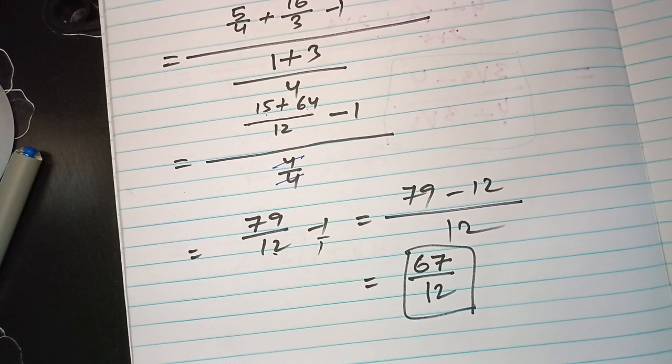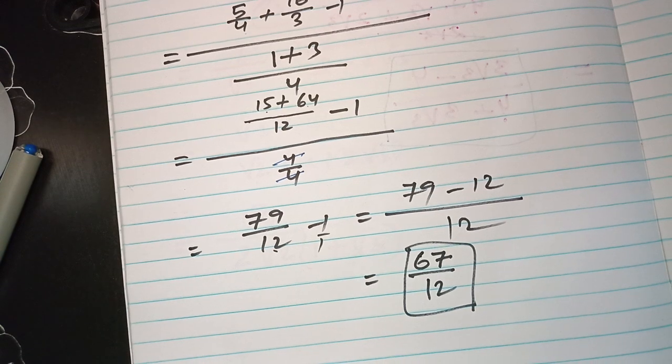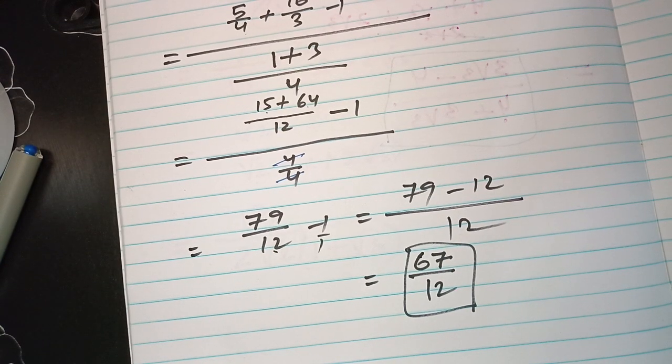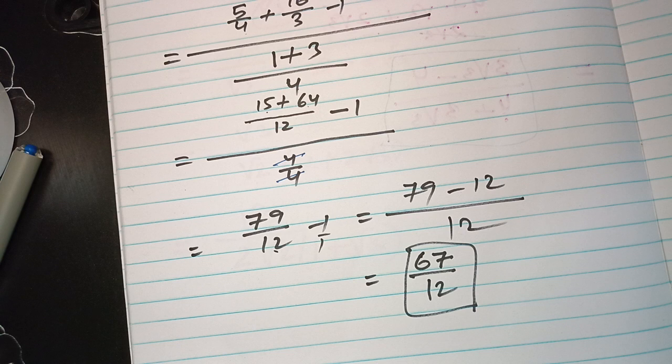In this way, we have completed Question number 1 and all of its parts, Roman numbers 1, 2, 3, 4 and 5. Now in the next video, I'll continue with the rest of the questions from Exercise 8.2.